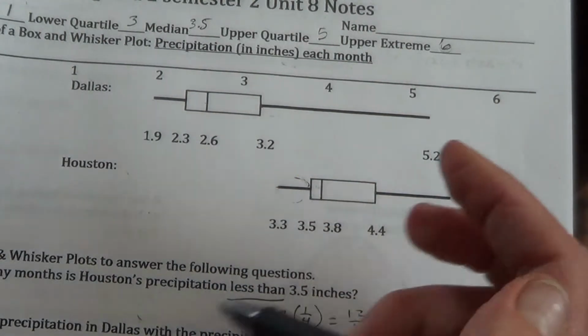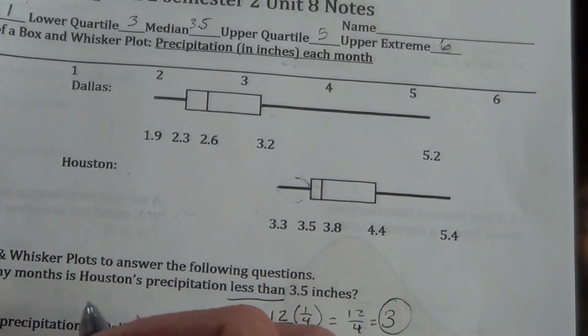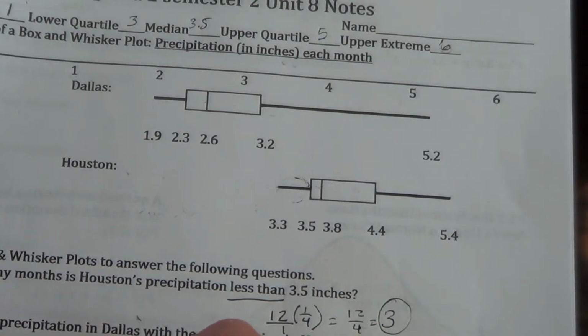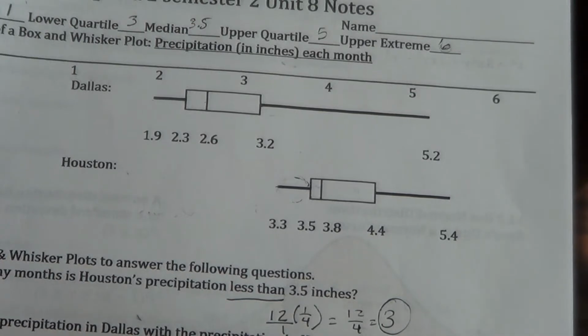So that could be a valid thing to write here, that rainfall in Houston is greater than 75% of the months of rainfall in Dallas.